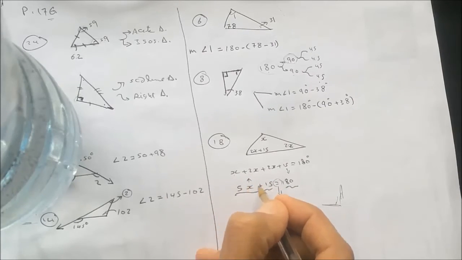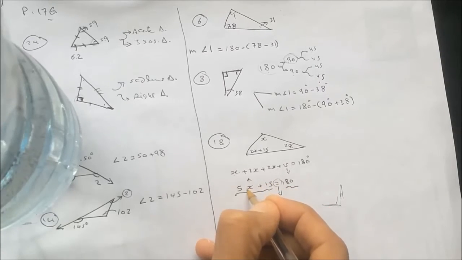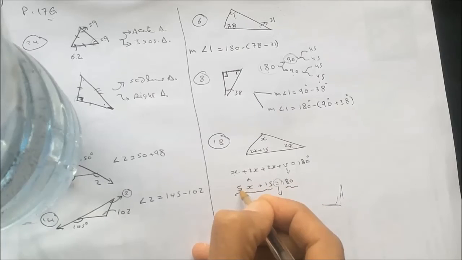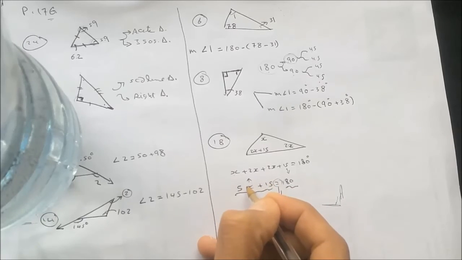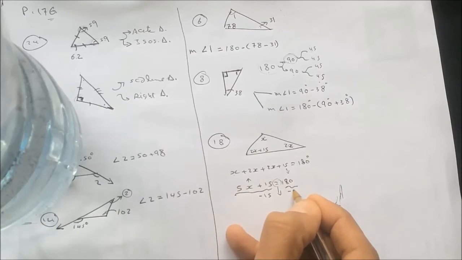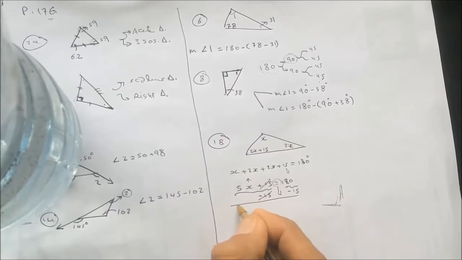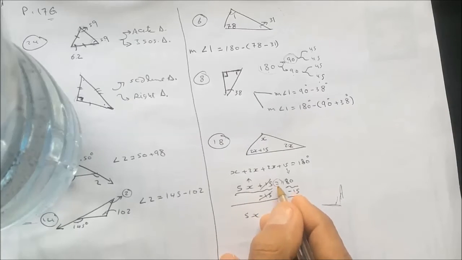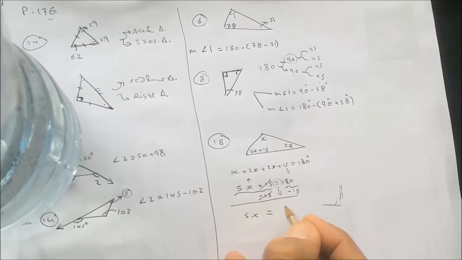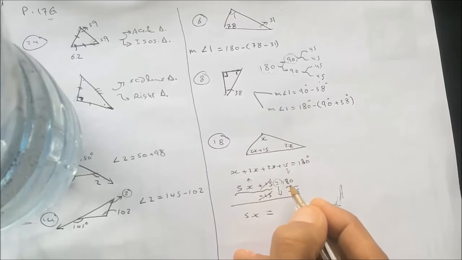So how could you get the unknown? By using the inverse. There is 15 already added to this term. I need to read the expression: there is 15 added to this. So the inverse of addition is subtraction. So I need to subtract 15 from both sides first of all. So there is 5x on the left, and it equals 180 minus 15, because there is a section without a calculator, we need to calculate it.